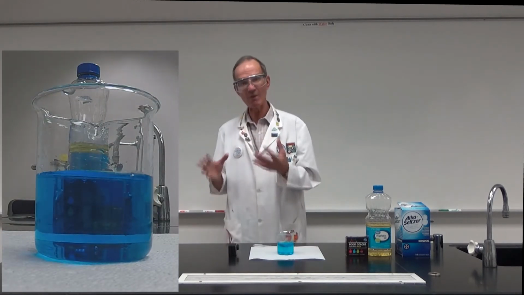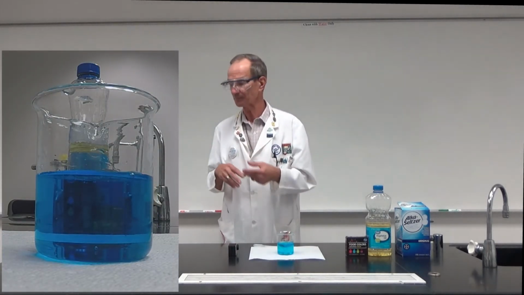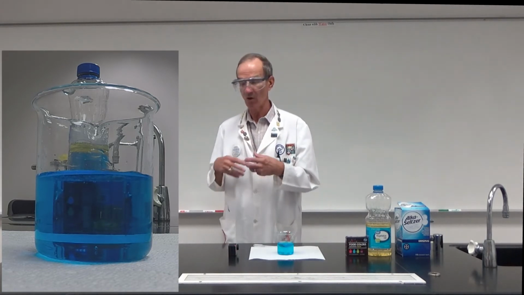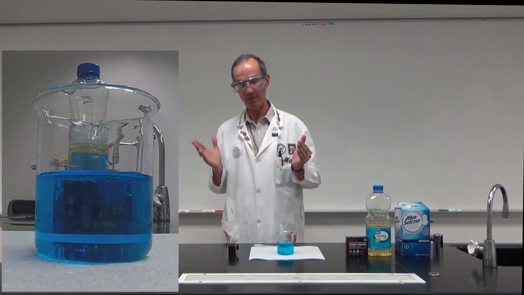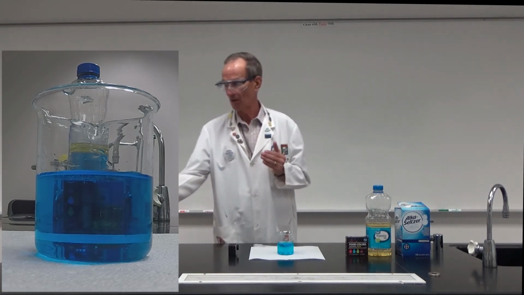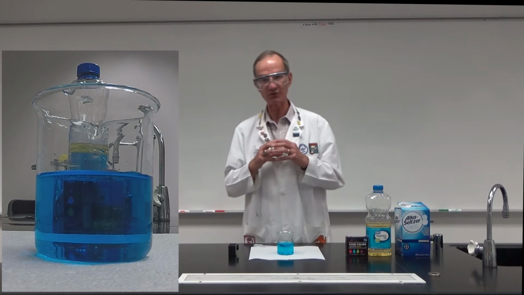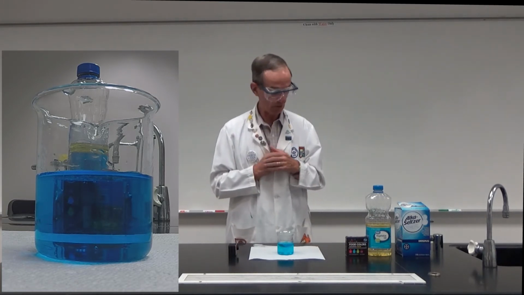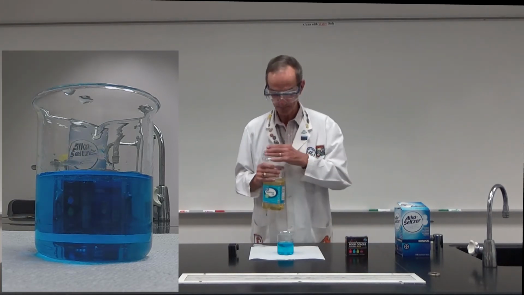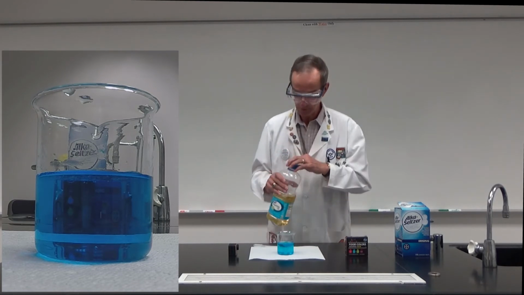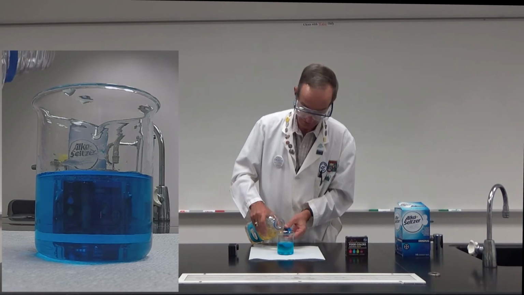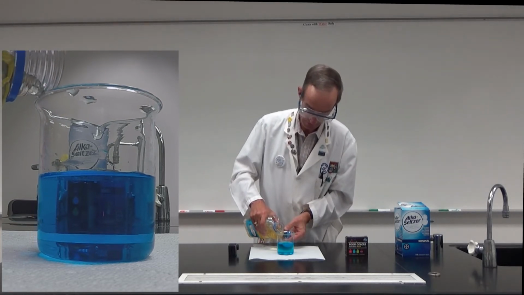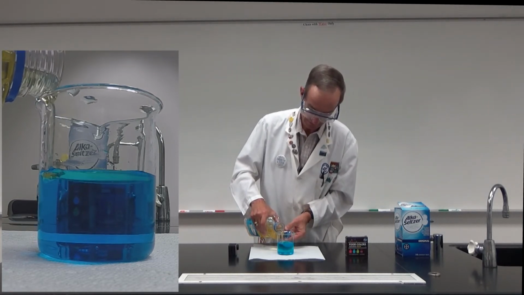Now, since the molecule structure of the water and oil are not very much alike, water is kind of a bent with a hydrogen on both ends of an oxygen, but the molecule's bent kind of in a V shape. The vegetable oil molecule is a very, very straight and long molecule. I'm going to pour some in. Since they don't like each other, we would expect two layers to form. And since the vegetable oil, we're going to see, is less dense, it forms a layer on the top.